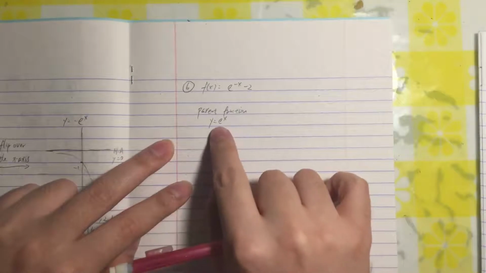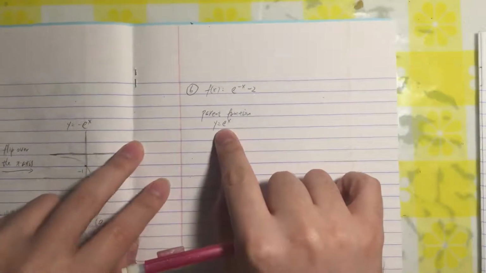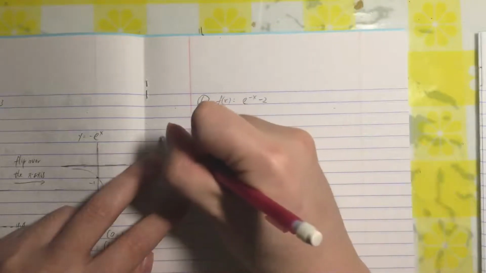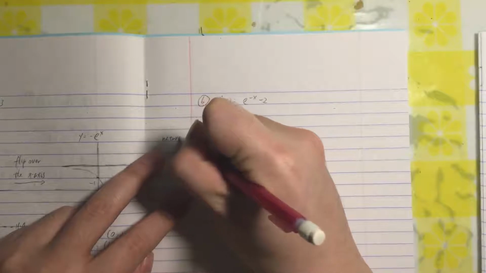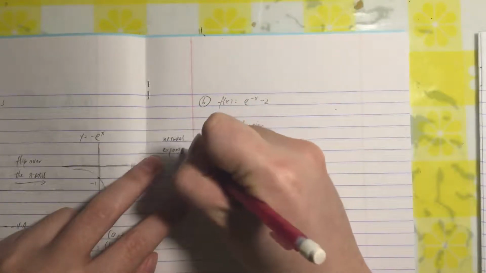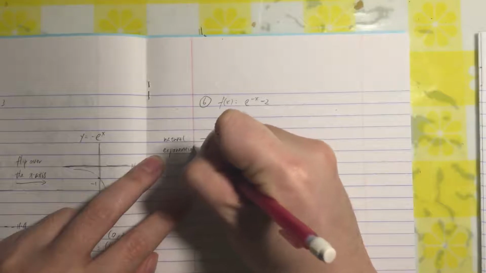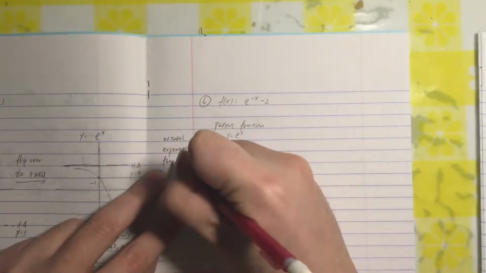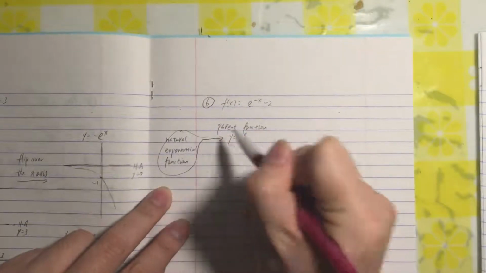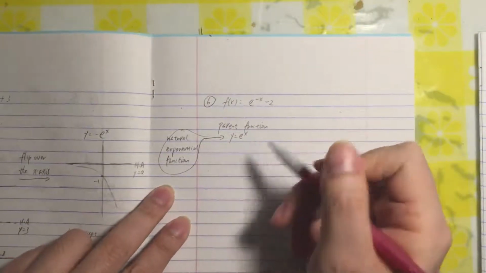Again, if the base is e, that's called a natural exponential function. That's a very, very special case.